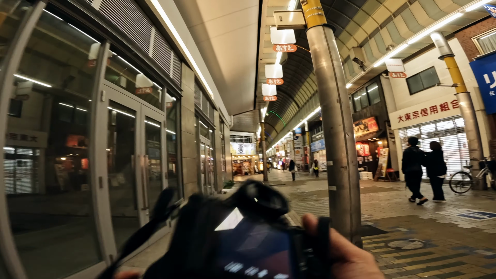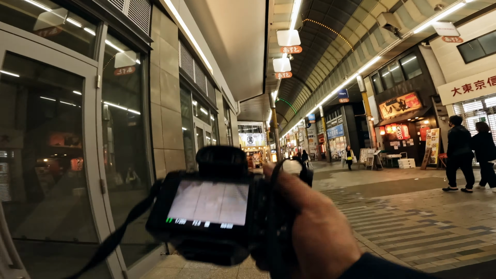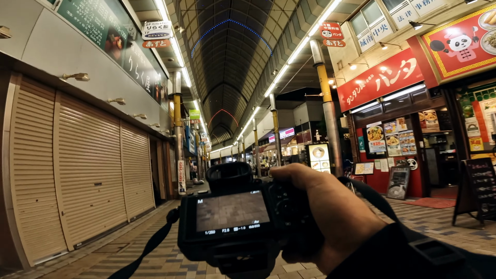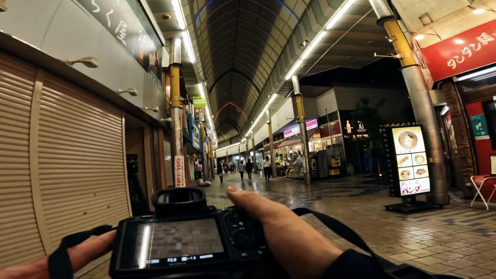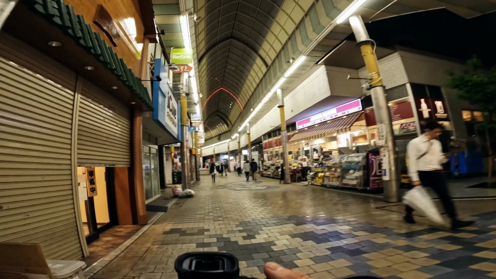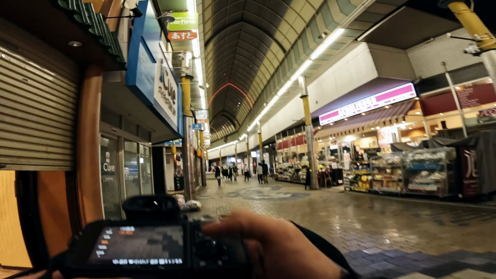So let me just dial in some settings quickly before I start taking some photos. When I'm taking photos at night in the street, I usually put the f value to 2.8. Then I have the shutter speed at around 1/250. And then I change the ISO depending on how bright or how dark the scene is.